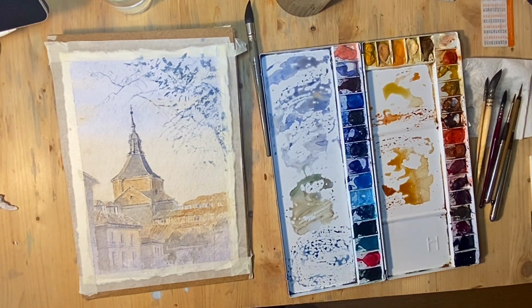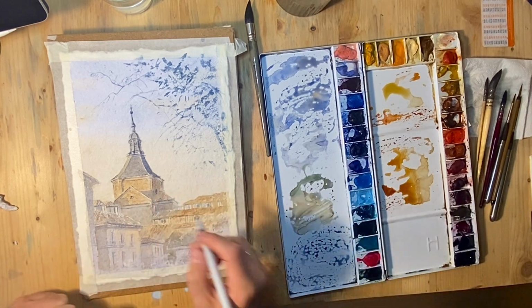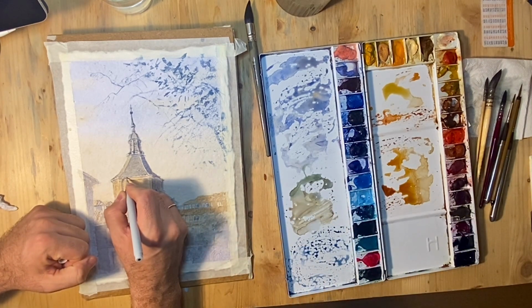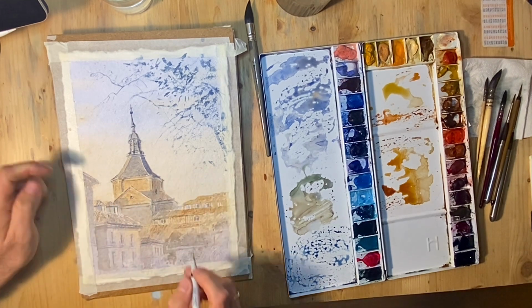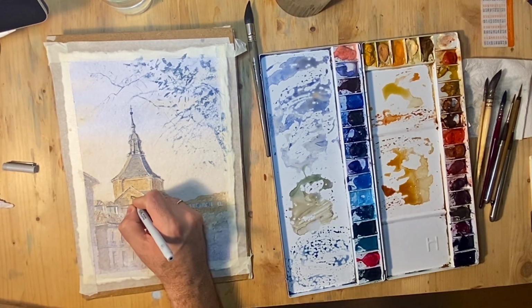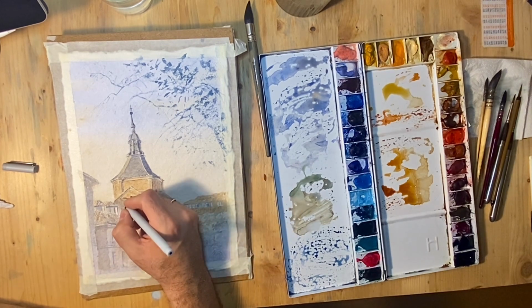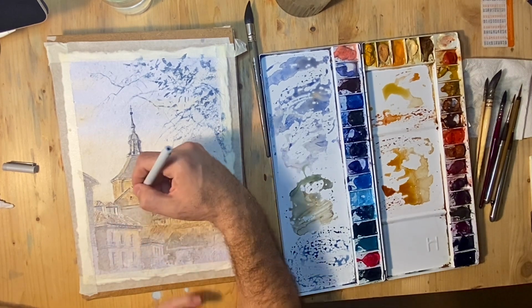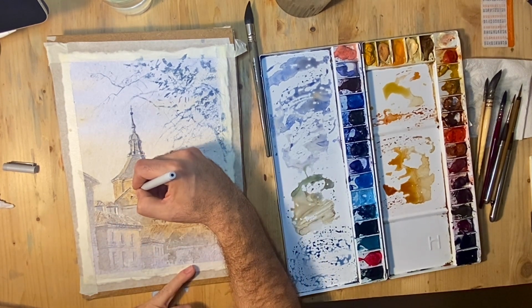I was going to take the tape off, but I think I'm gonna add a little bit more details with the liner. It is not really necessary, but sometimes I like adding some details using either a fountain pen or a liner because, there's no why, I just like it. Let's say it's not really necessary.